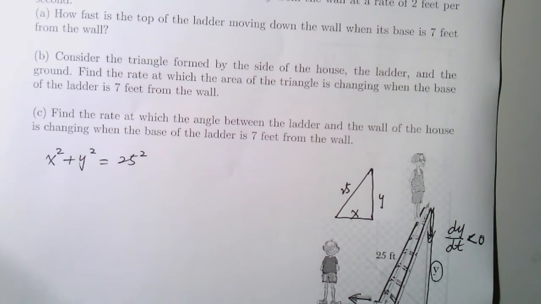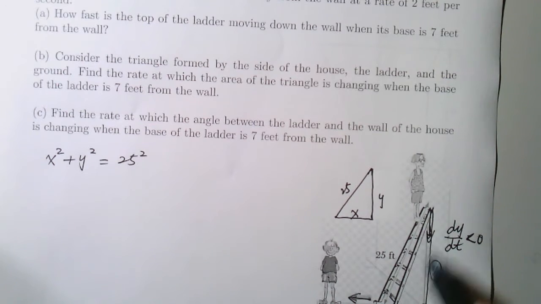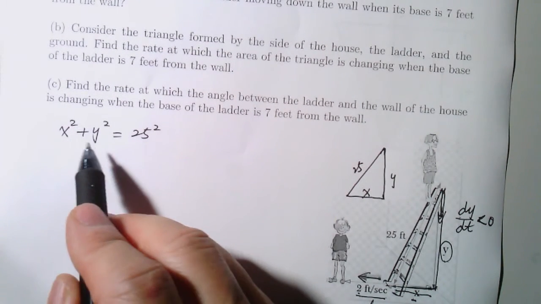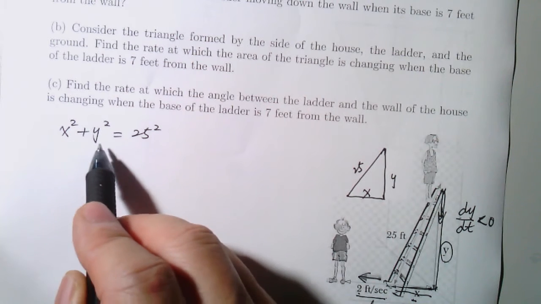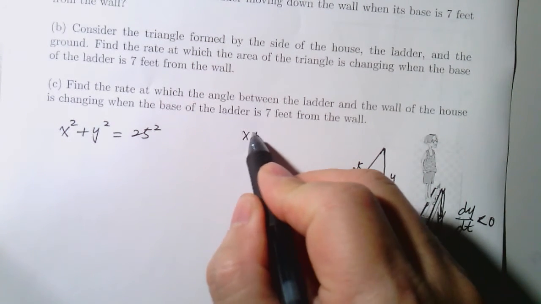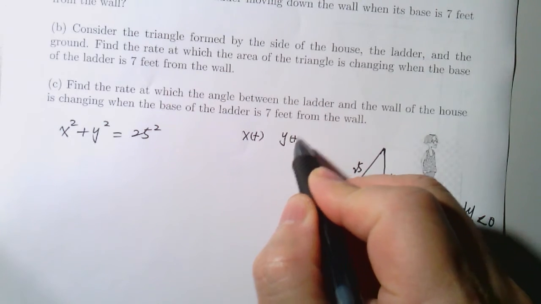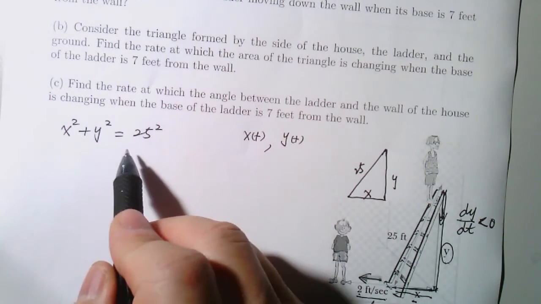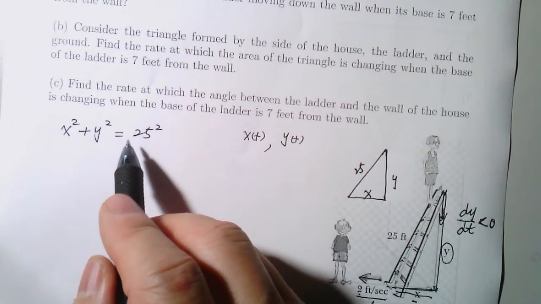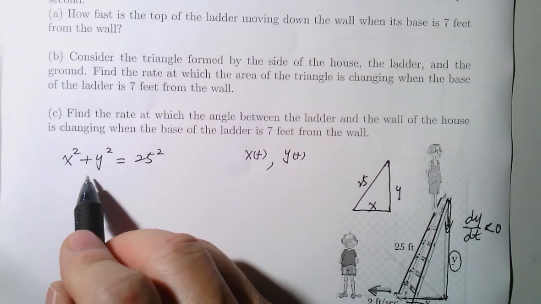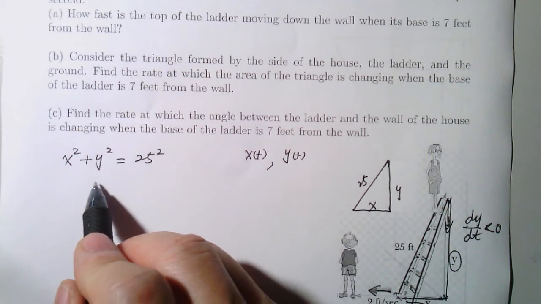Remember, when the ladder is moving, both x and y depend on time, so we consider x and y as functions of t. Instead of taking the derivative with respect to x, we take the derivative with respect to t.